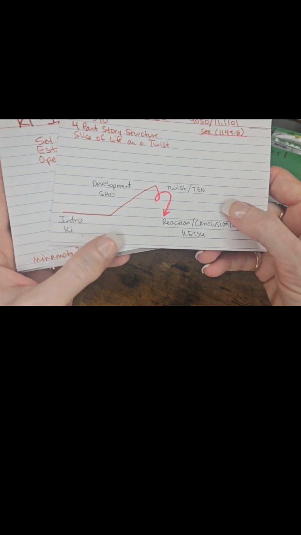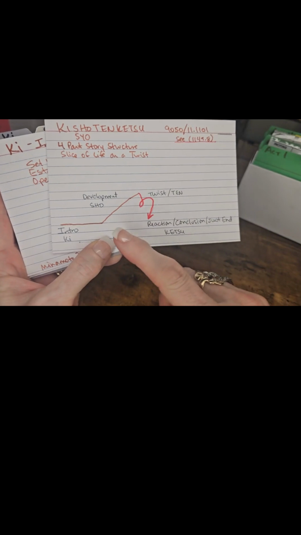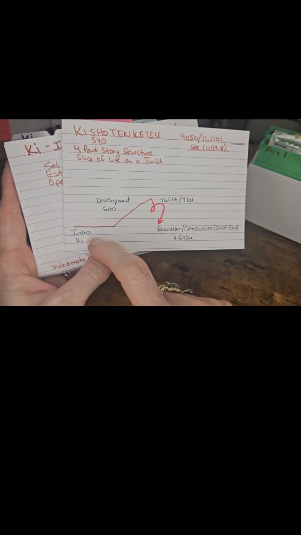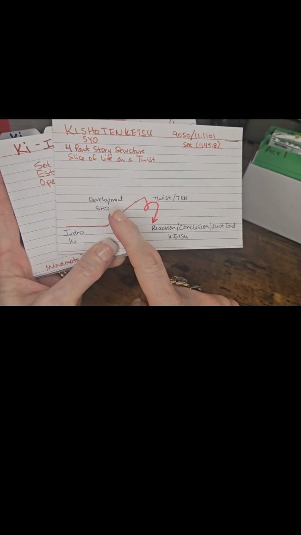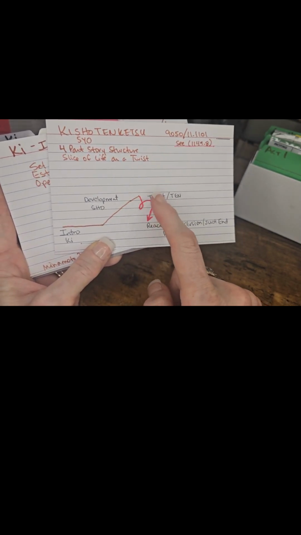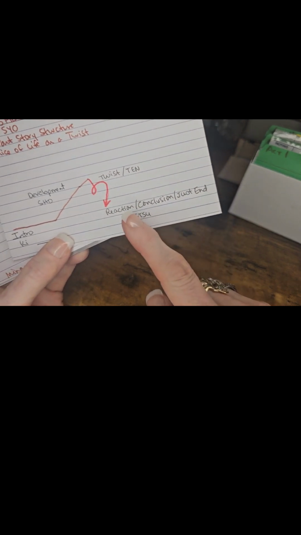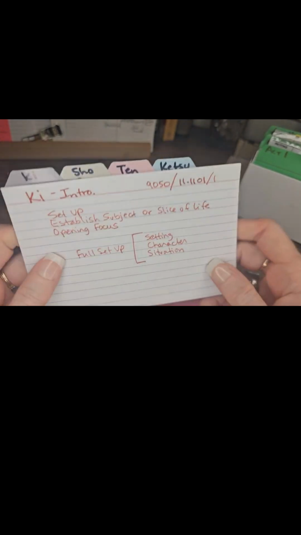You can see in the plot model, which I cover in chapter 3 of my book, you have the ki. The ki is the introduction. You have the sho, which is the development. You have the ten, which is the twist or the change, the turn. And then you have the ketsu, which is the reaction or the conclusion. But let's break that down even further.